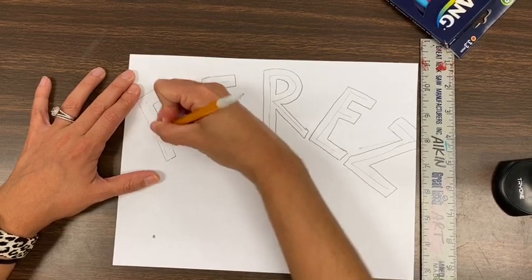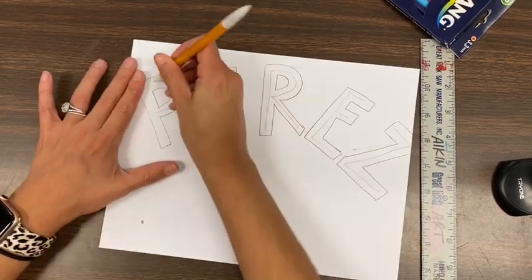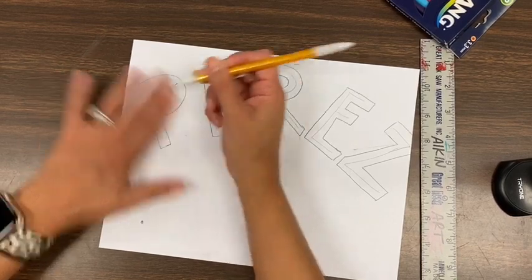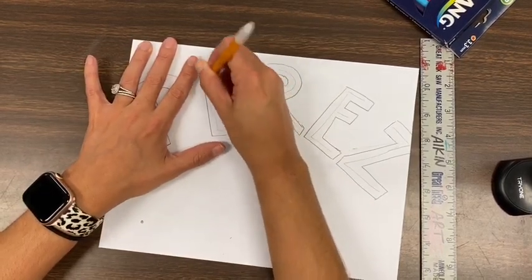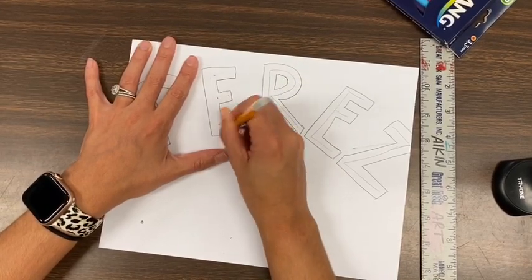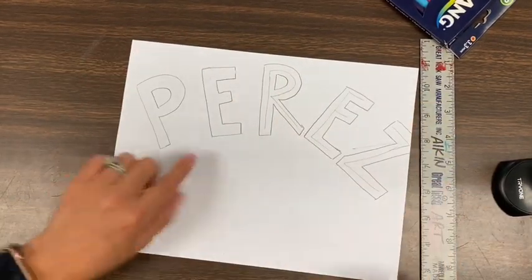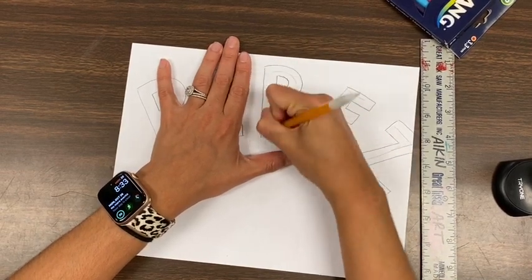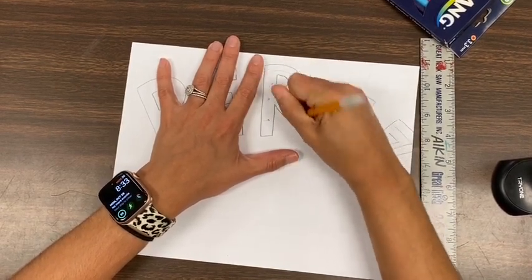So now we're going to erase the line that we first drew. Most of your pencils probably don't have erasers, so you need to make sure that you come up and get an eraser. So you are erasing the inside line that we first did. Now it's starting to look just like a block letter. So we're gonna erase that.